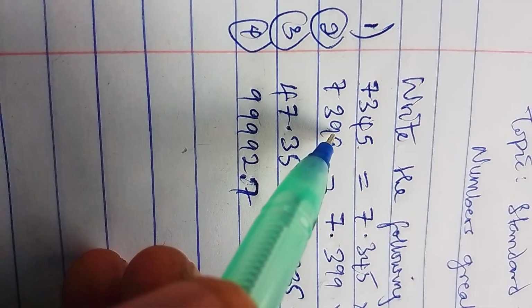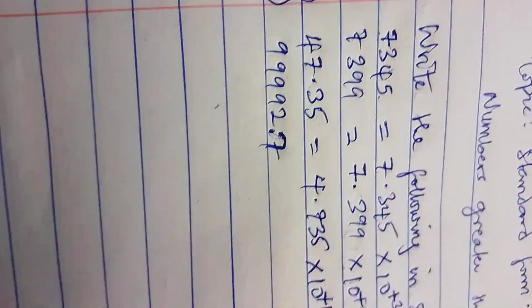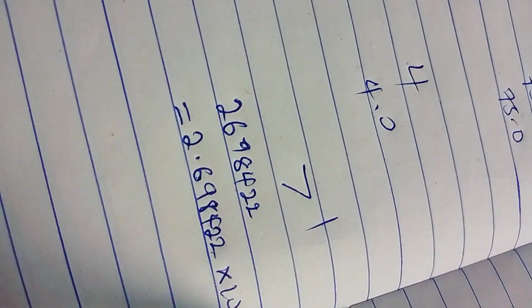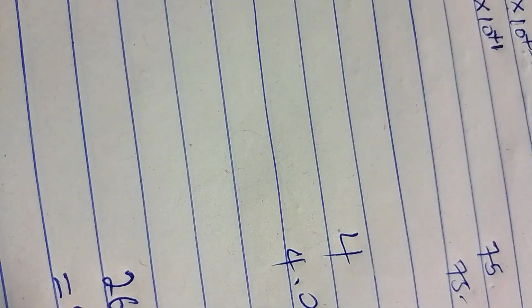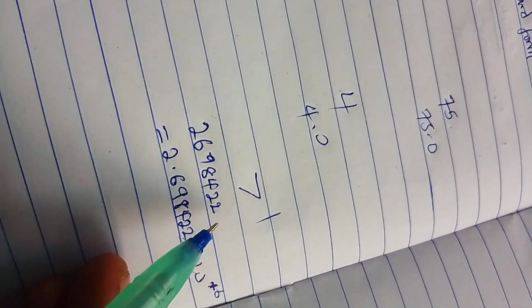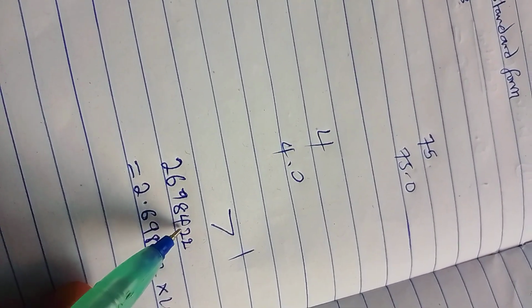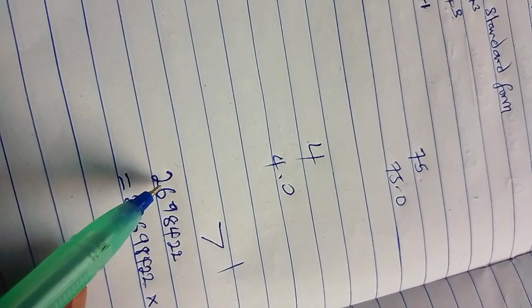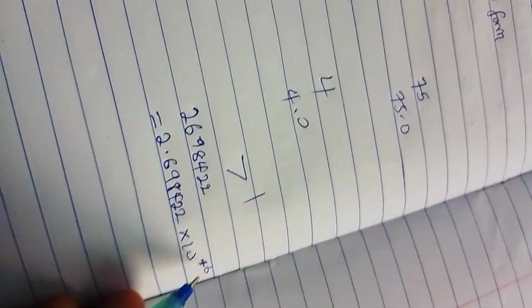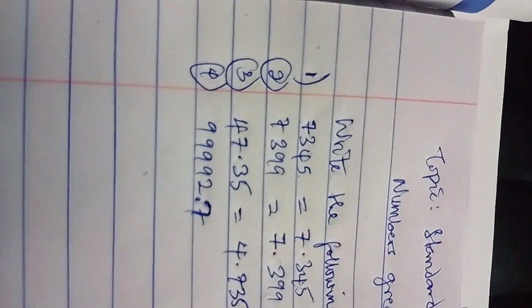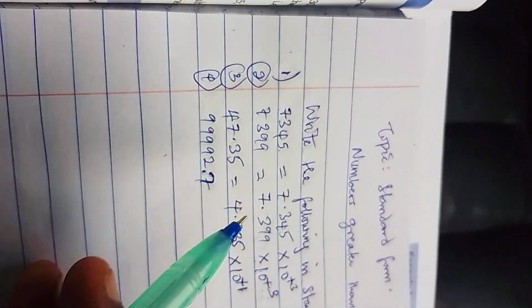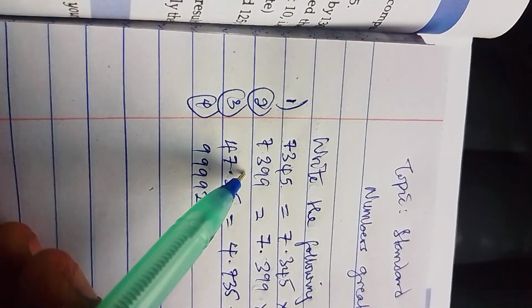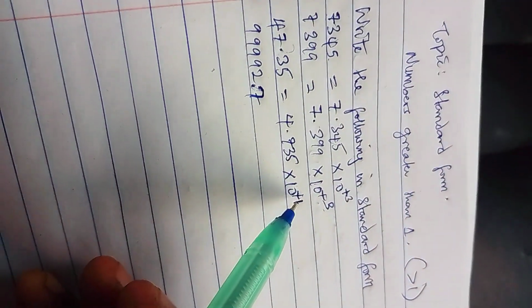That's why we have 7.3 times 10 to the plus 3. The same thing here. We have 6, so let's move 1, 2, 3, 4, 5, 6. That's why we have 2.6. So that's why we have plus 6, because we move 6 times. But for this one, when the decimal point is here, you only move once. That's why we have this plus 1. Do you get it now?